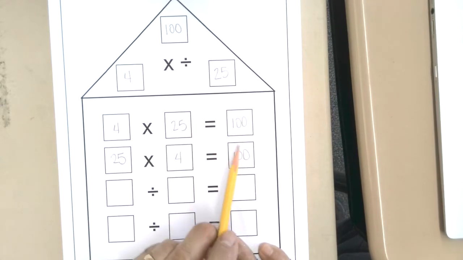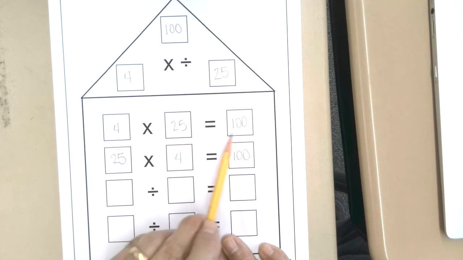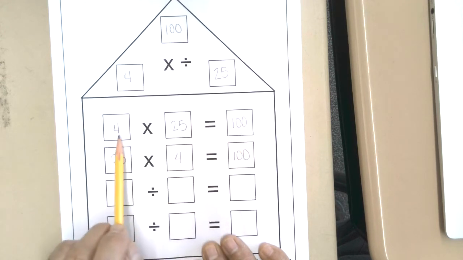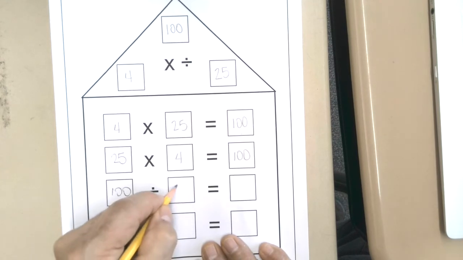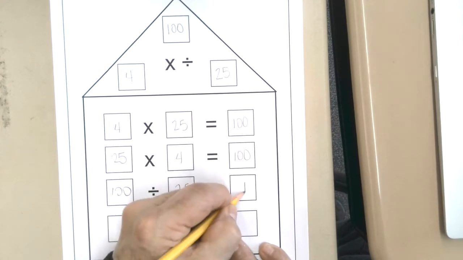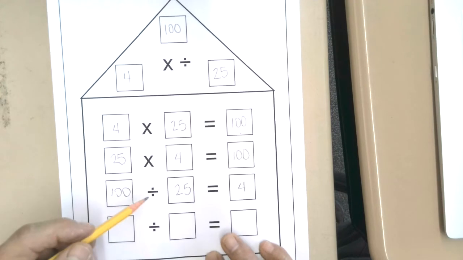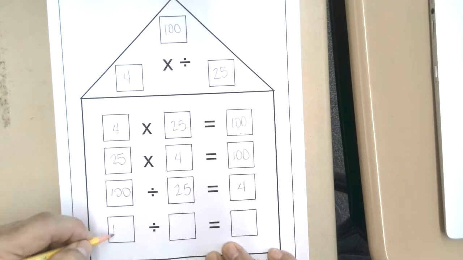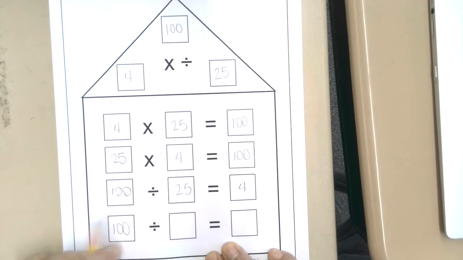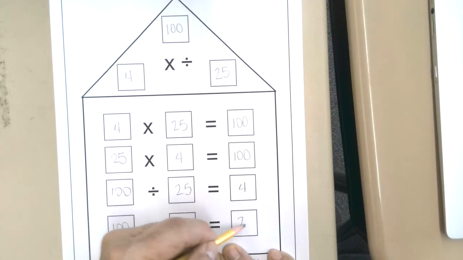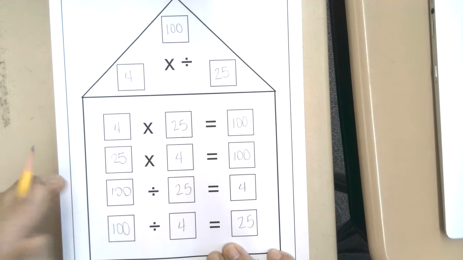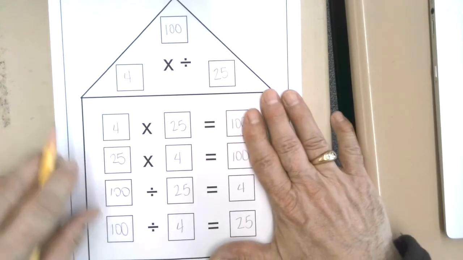And if those are true, I know that if I take 100 and I divide it into quarters, right? Divide into groups of 25, I get 4 groups. So 100 divided by 25 equals 4. And I have only got one member of the family left. So if I divide 100 into 4 groups, I get 25 in a group. Now you're not going to have problems this large.